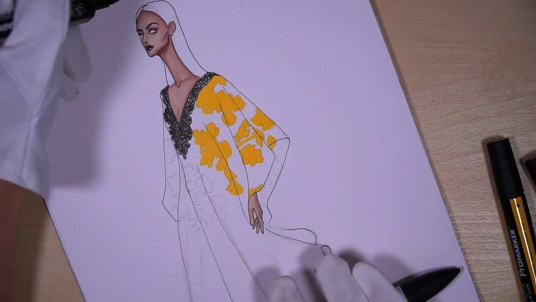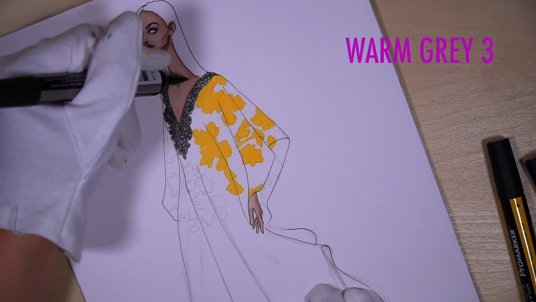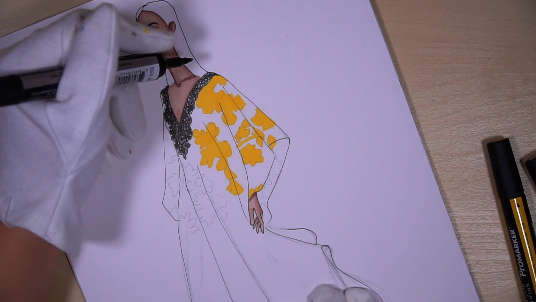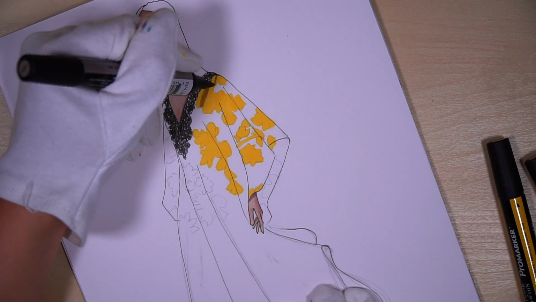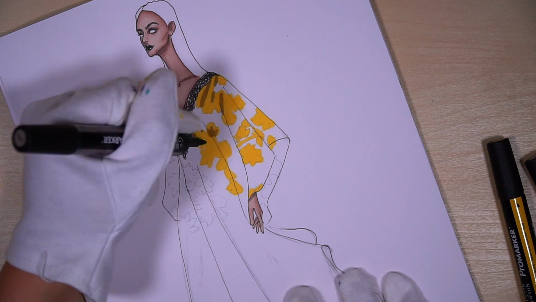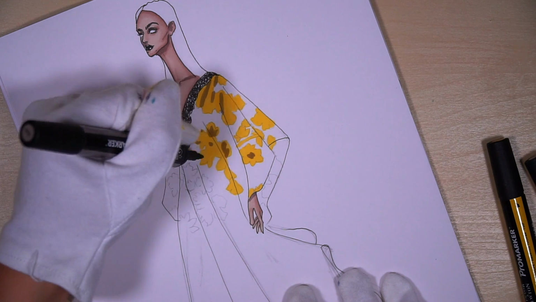Next, I take warm gray 3, and I'm showing the shadows on her skin. Also, you can show the details of these flowers and add some shadows where the fabric is folded. And here we have several huge folds, so you can see them.